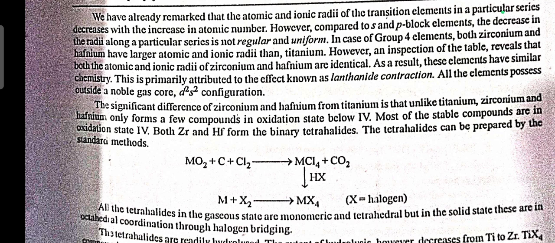All the elements produced outside a noble gas d2s2 configuration. The significant difference of zirconium and hafnium from titanium is that, unlike titanium, zirconium and hafnium only form a few compounds in oxidation state below 4. Most of the stable compounds are in oxidation state 4.